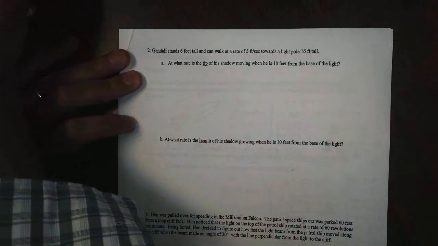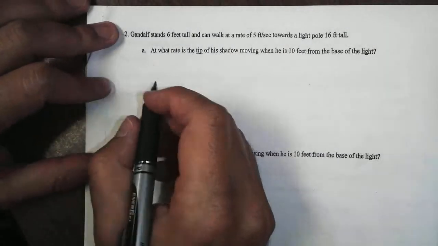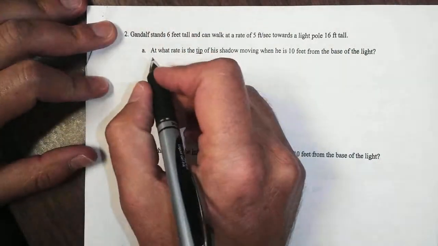The infamous shadow problem. This came up on the AP a few years back, so we've got to know how to do this one. It's a great question, especially around Halloween time. You can find how long your shadow grows. I think it's pretty easy.